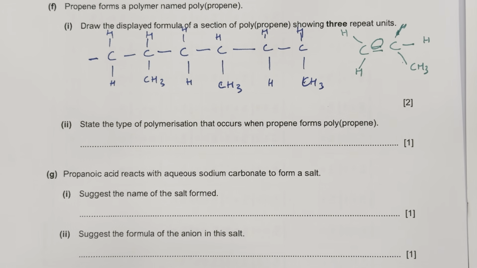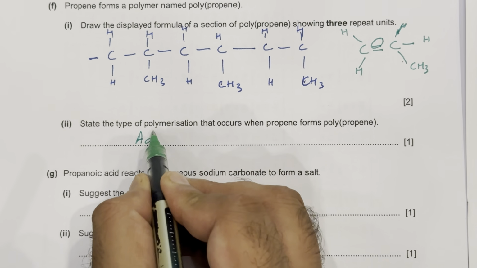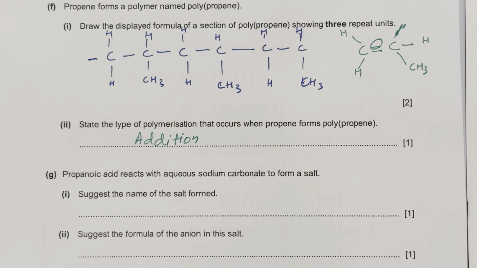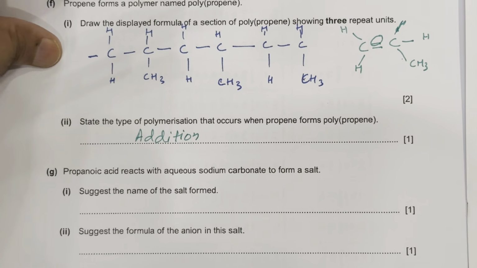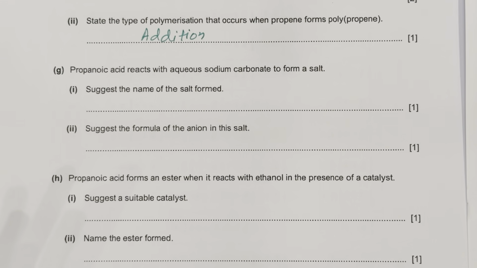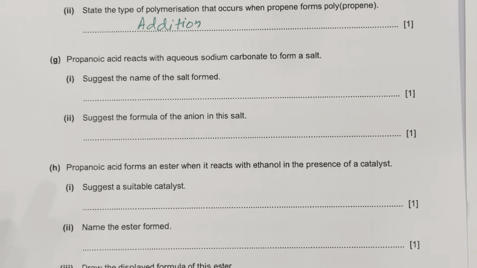State the type of polymerization that occurs when propene forms polypropene. So it is an example of addition polymerization. Moving to G part, propanoic acid reacts with aqueous sodium carbonate to form a salt. Suggest the name of the salt formed.